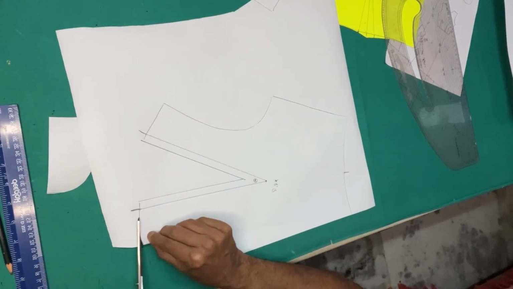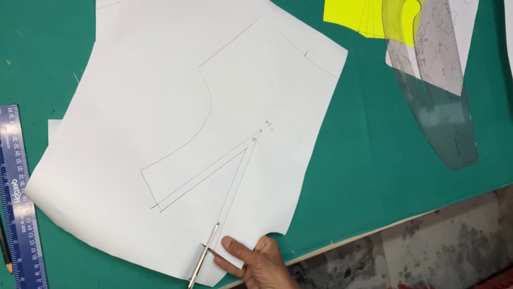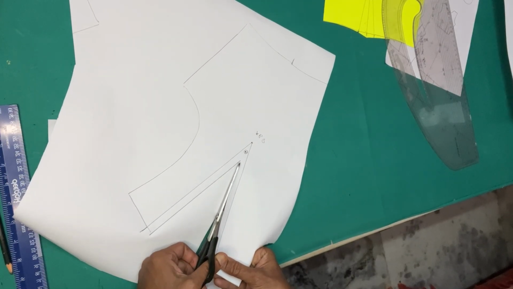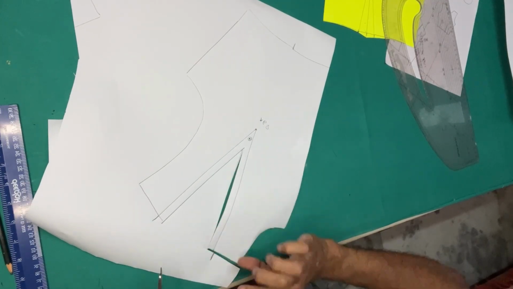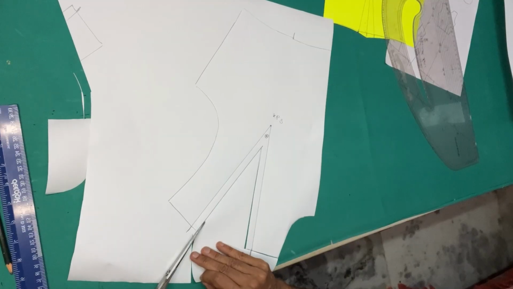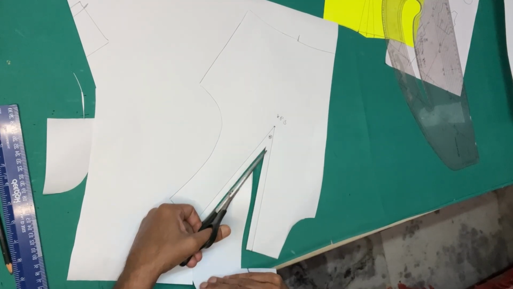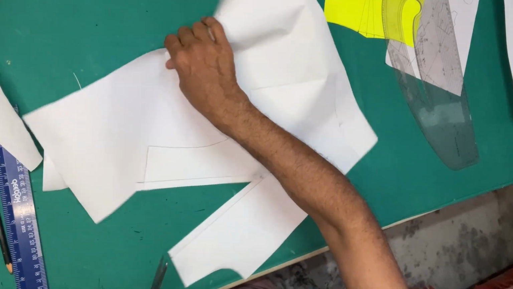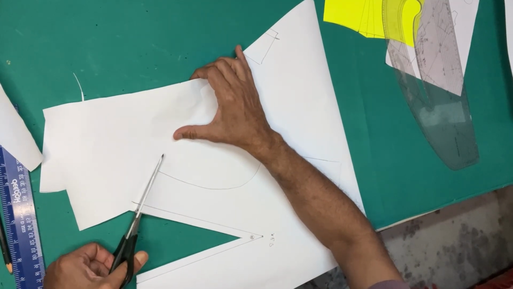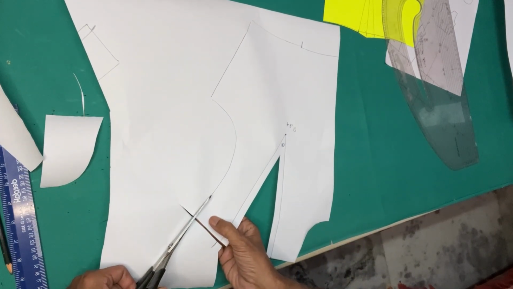I am not making any seam allowances over here. I am just trying to show you how you have to stitch the dart. Remove the excess portion. Like this, you will remove the excess portion of the fabric, and over here in the pattern, just go over the outline.